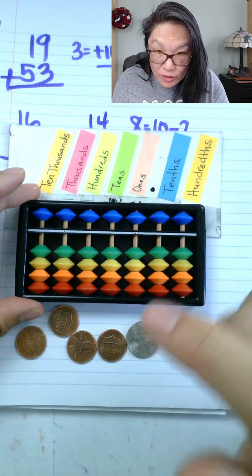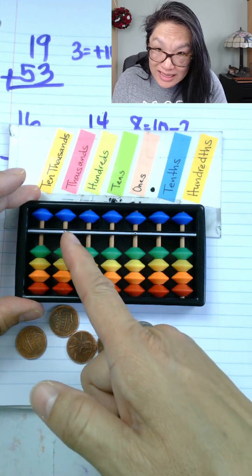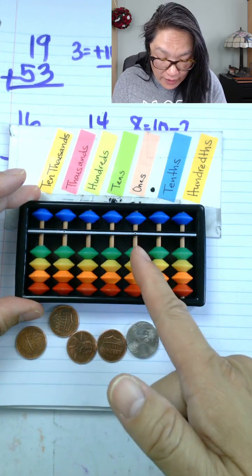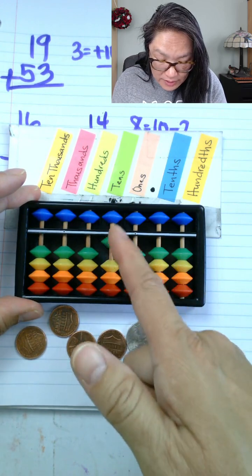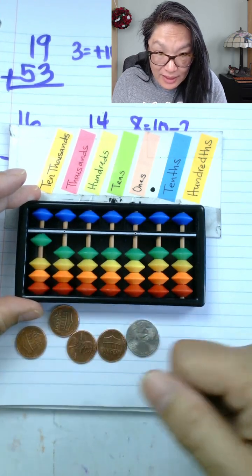But then when we start doing individual ones, tens, hundreds, thousands, 10,000, we have 1, 10, 100, 1,000, 10,000.